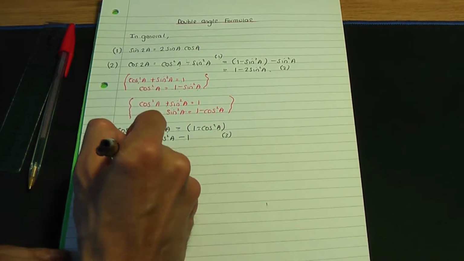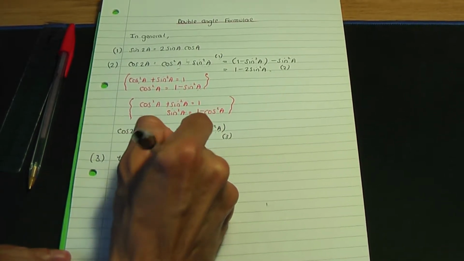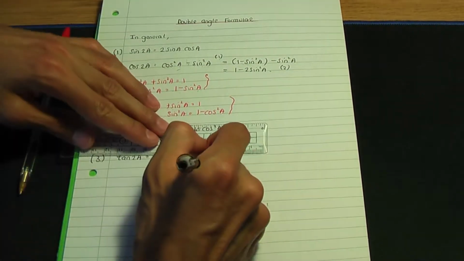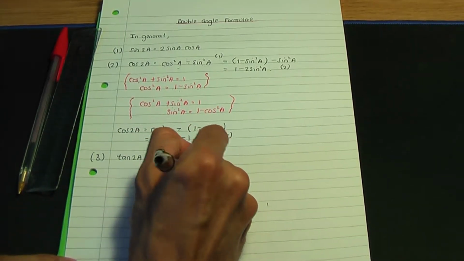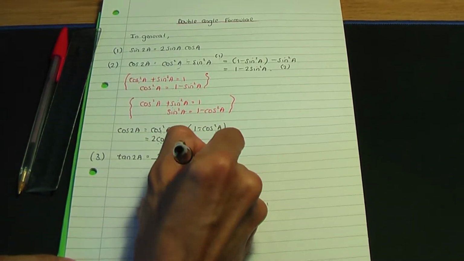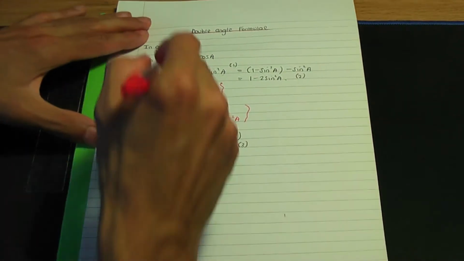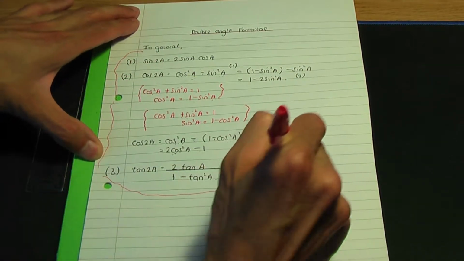There's one for tan 2A. Tan 2A is 2 tan A divided by 1 minus tan squared A. Let me take a red pen and highlight the double angle formulae.